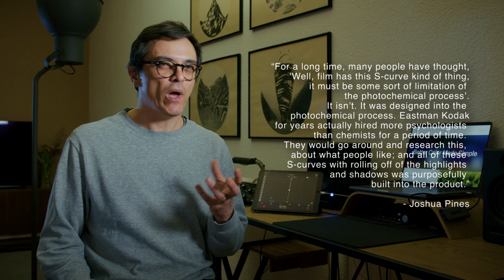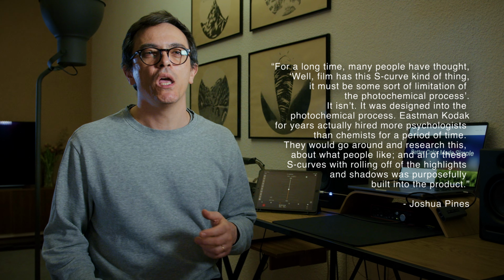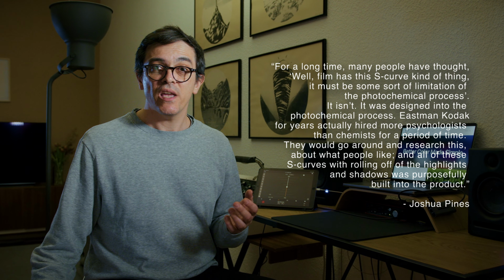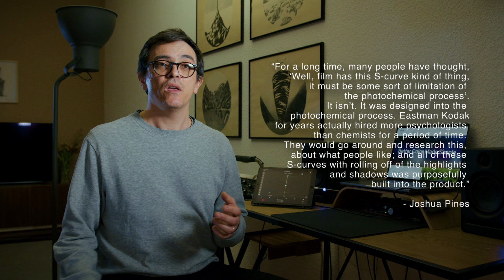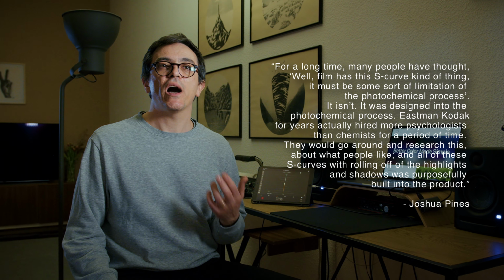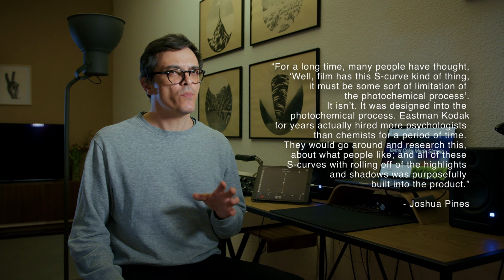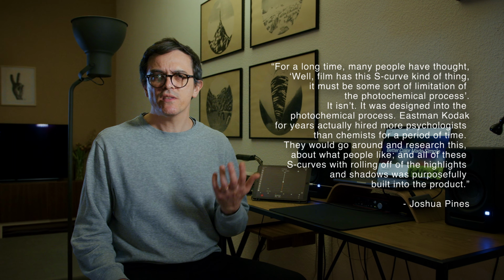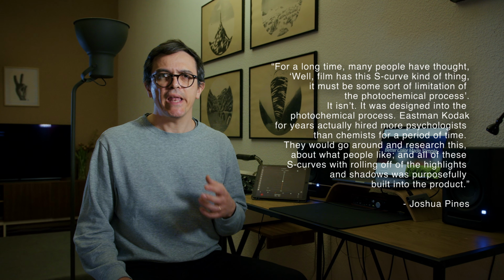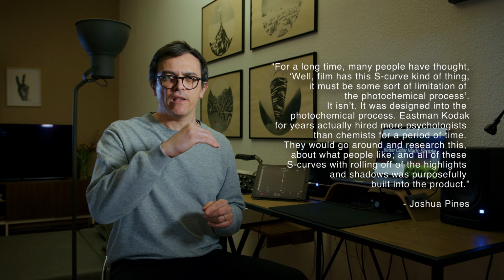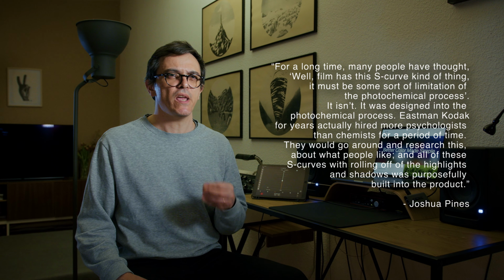A quote from Joshua Pines comes to mind. Quote, "For a long time, many people have thought, well, film has this S-curve kind of thing, it must be some sort of limitation of the photochemical process. It isn't. It was designed into the photochemical process. Eastman Kodak, for years, actually hired more psychologists than chemists for a period of time. They would go around and research this, about what people like, and all of those S-curves with rolling off the highlights and shadows was purposefully built into the product." End quote.